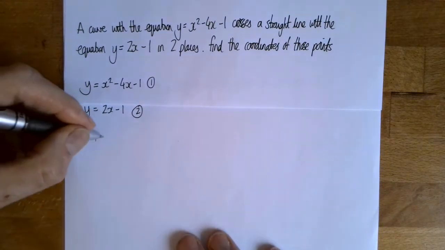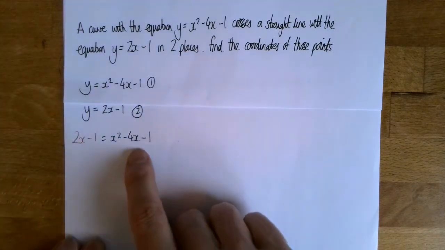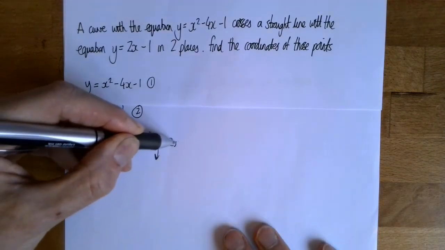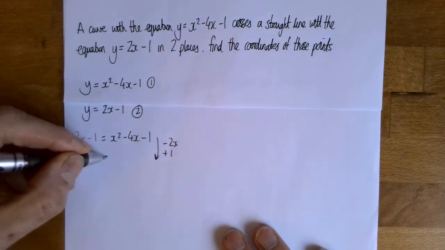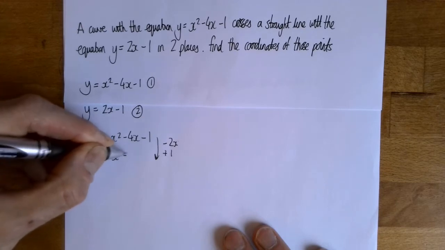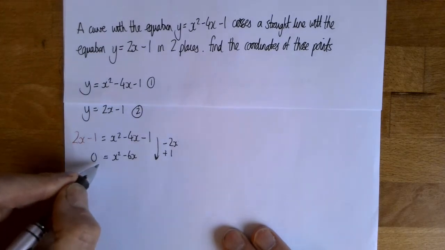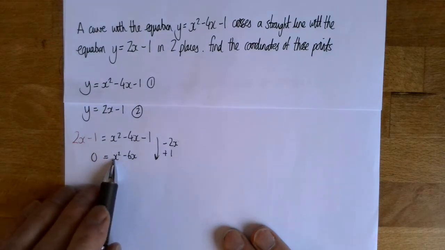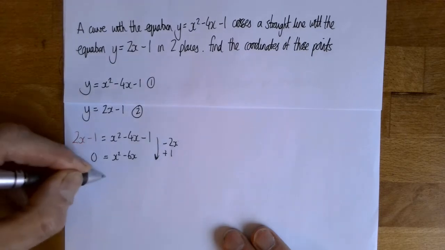2x minus 1 equals... And then I'm just going to line this up. I'm going to get a 0 here, so I'm going to take away 2x and add 1 to both sides. So that's going to give me x squared minus 6x plus nothing. That's good, because when I come to solve this equation now, I could use the formula. a is 1, b is minus 6, c is 0, but actually this is one of those special case factorizations.